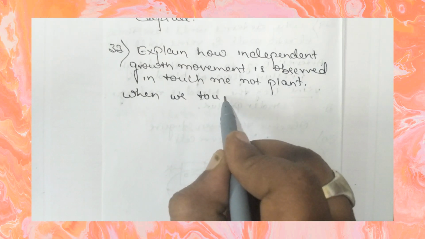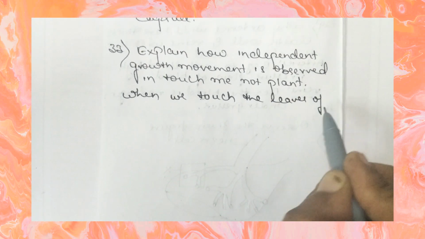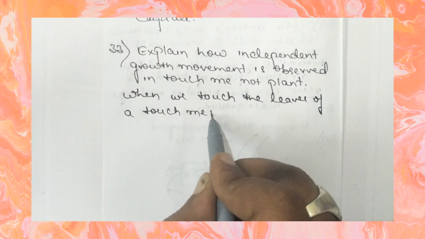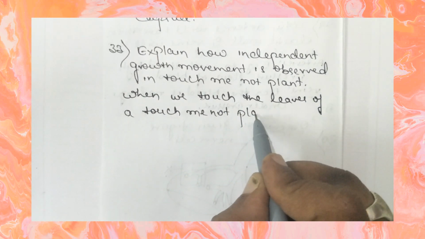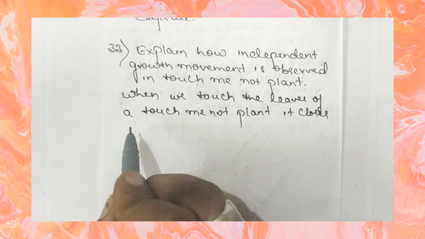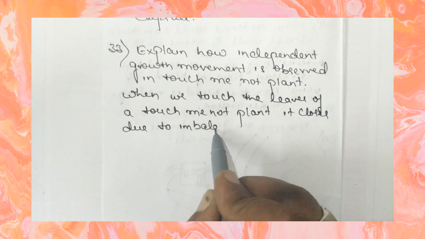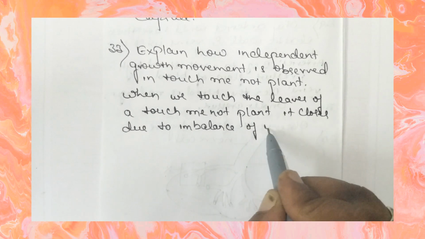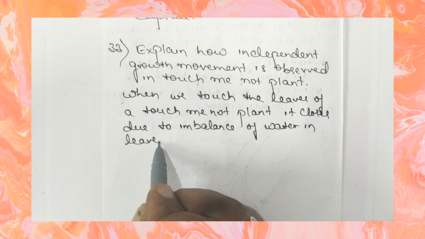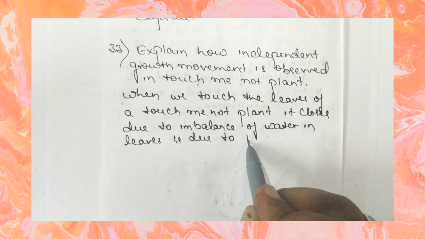When we touch the leaves of a touch-me-not plant, it closes due to imbalance of water in the leaves, that is, due to turgor pressure.